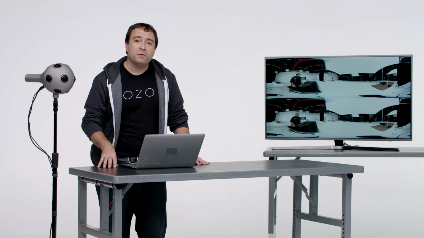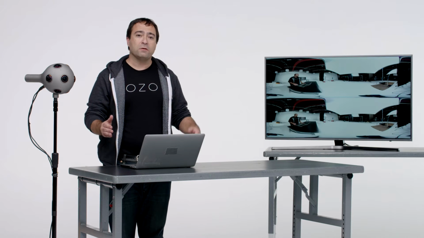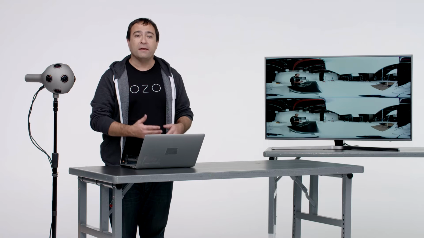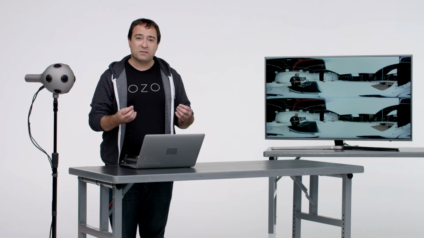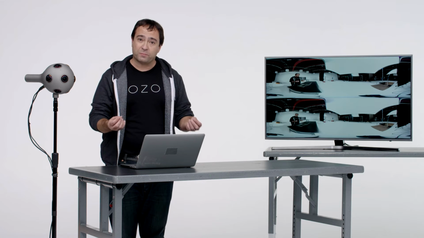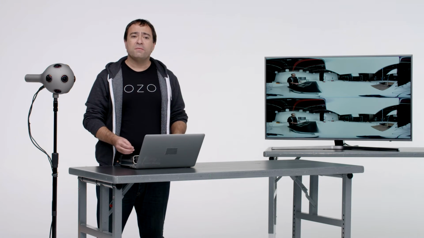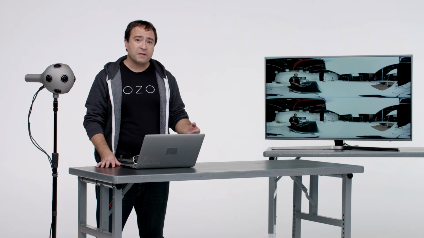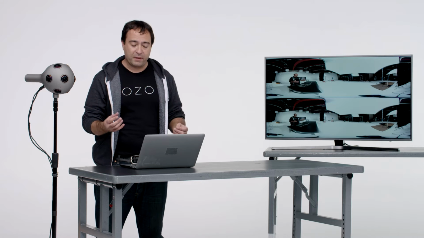For OZO Live, we're using a different stitch algorithm that uses a more traditional approach involving blending, warping, and sort of a grab bag of tricks in order to allow an operator to make as seamless a 360 experience as possible. So I'm going to walk you through some of the specific settings that you can use in order to optimize that 360 view so it is as seamless as it can be.